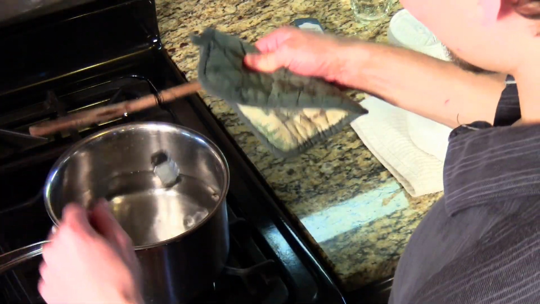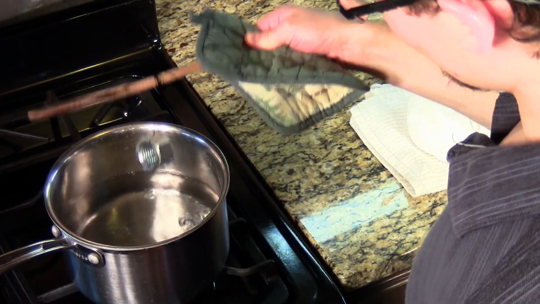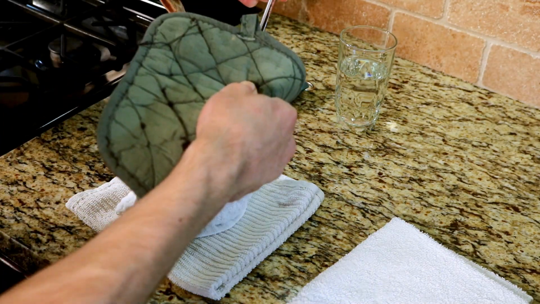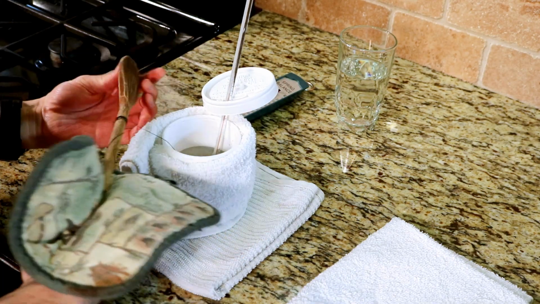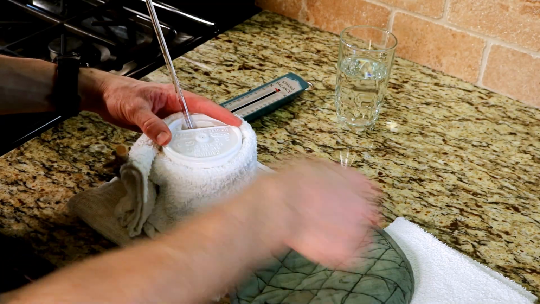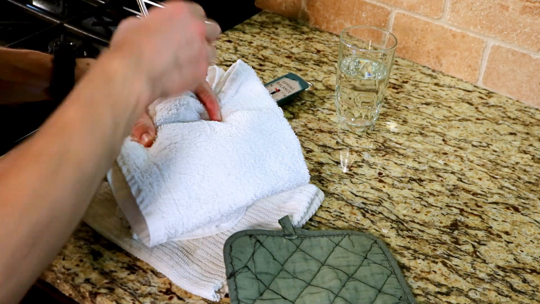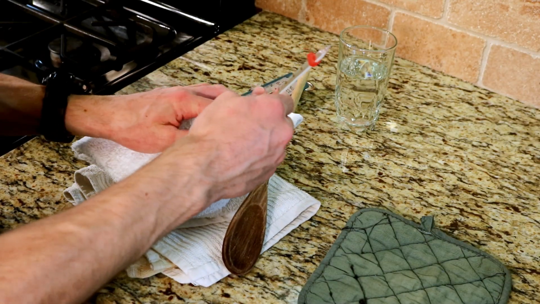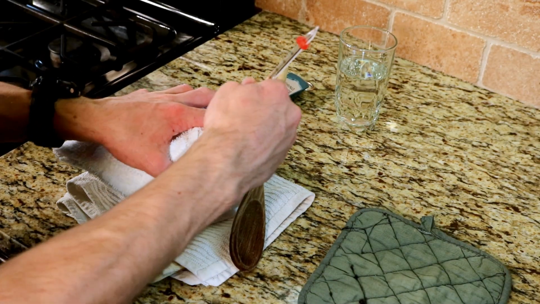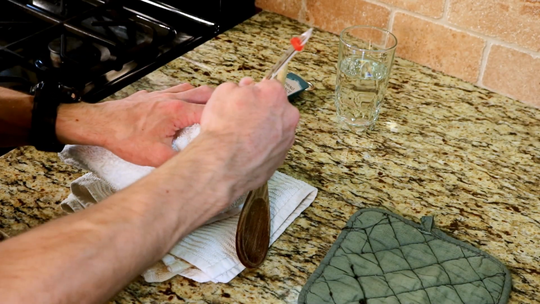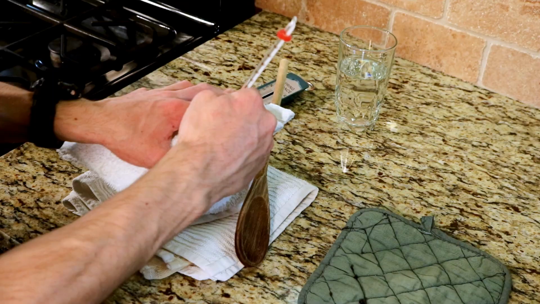So when you transfer this, just kind of get it off of the spoon like this. So just lift it up, put it directly in your water, cover it up, and then start stirring and swirling and watch the temperature for it to go up to the maximum. As soon as it hits the maximum and stops rising, then record that as your final temperature.